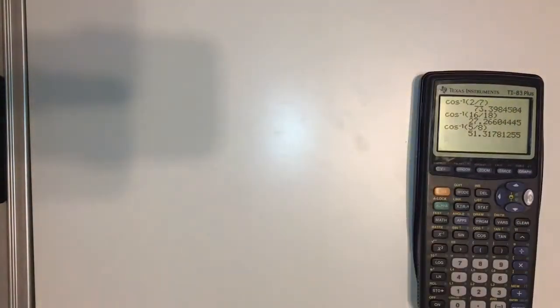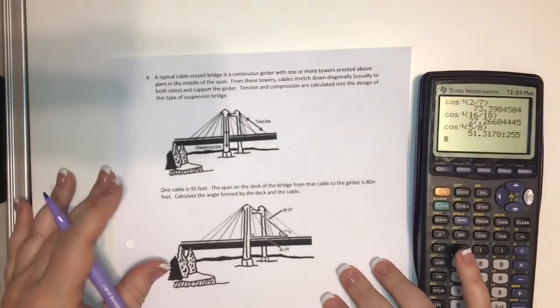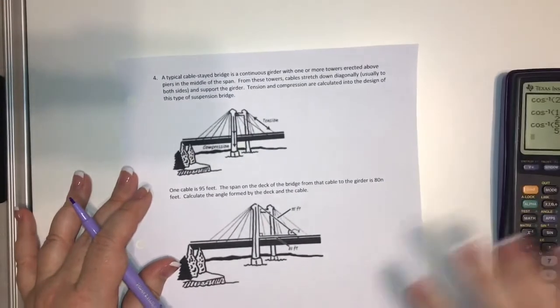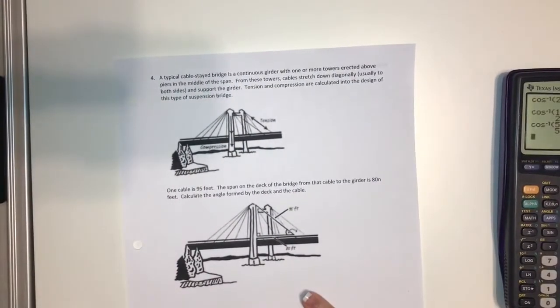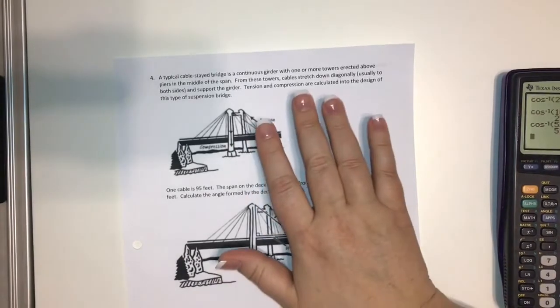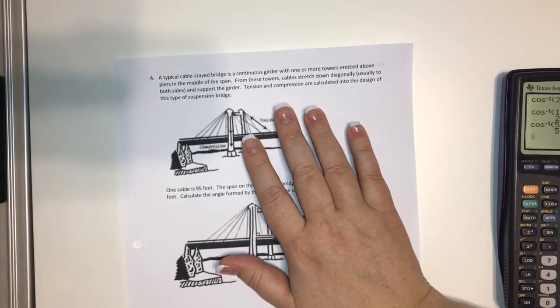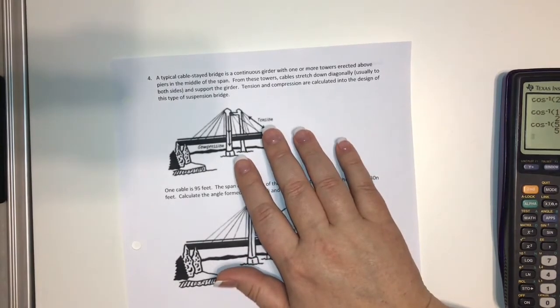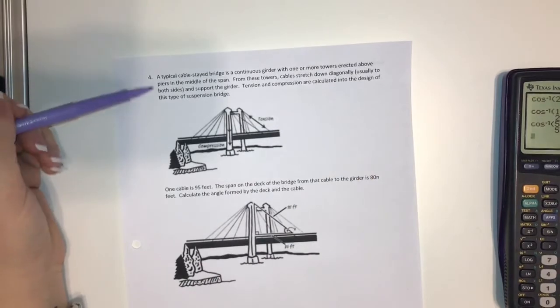And then our last problem on the next page is a word problem. It says, a typical cable-stayed bridge is a continuous girder with one or more towers erected above piers in the middle of the span. From these towers, cables stretch down diagonally, usually to both sides, and support the girder. Tension and compression are calculated into the design of this type of suspension bridge.